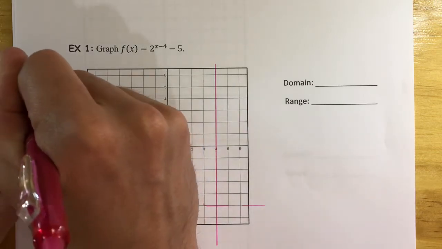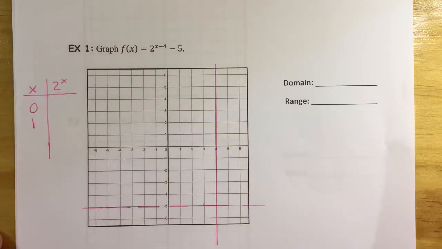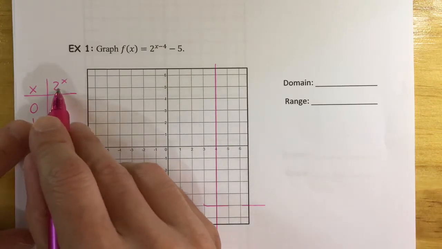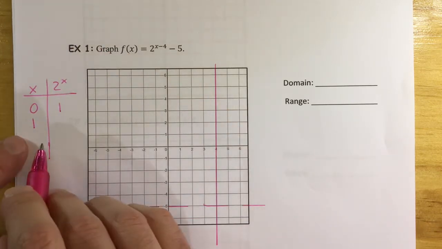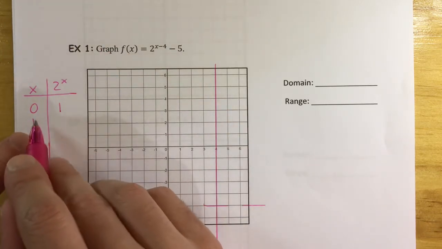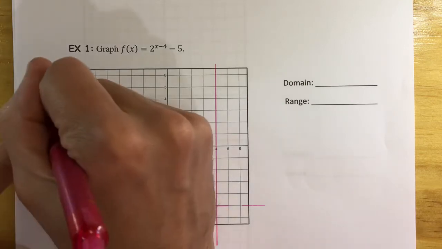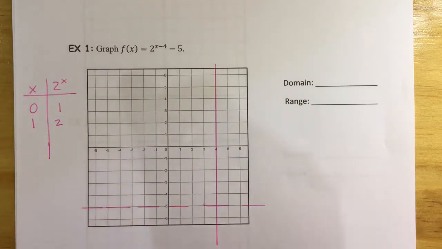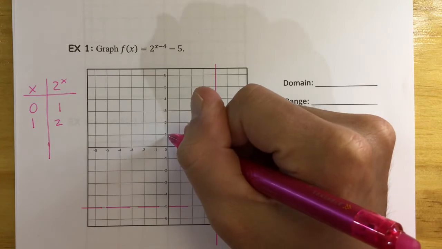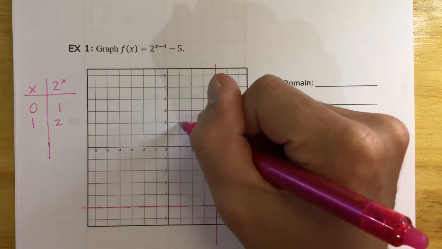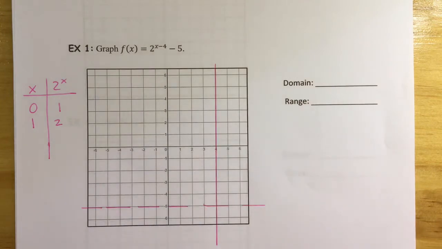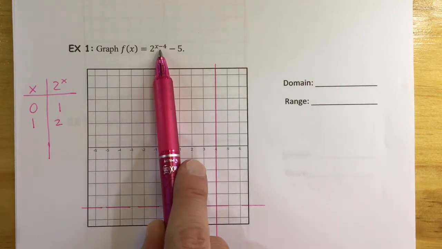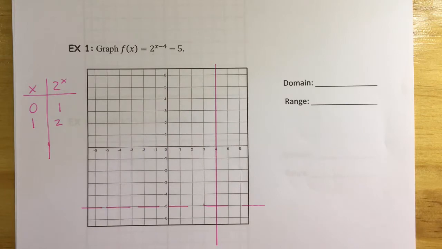Remember that the most important coordinates that we're going to be using is when your input is a 0 and a 1. Because when you raise something to the 0 power, you always get back 1. So you're guaranteed that coordinate. In addition, when you raise to the first power, you're going to get that base as the response. So those would have been 2 points that I could plot, one here and one here, if it didn't have any transformations. So the way that I'm going to deal with this is I'm going to take care of the transformation portions of this at the very beginning.